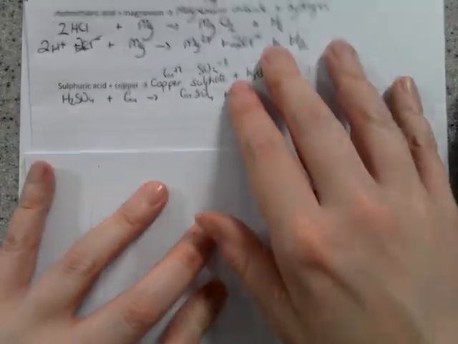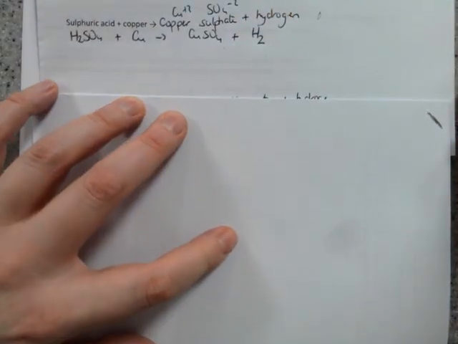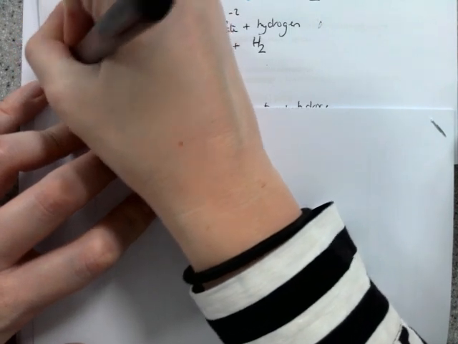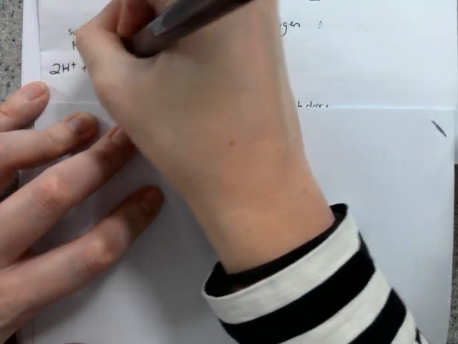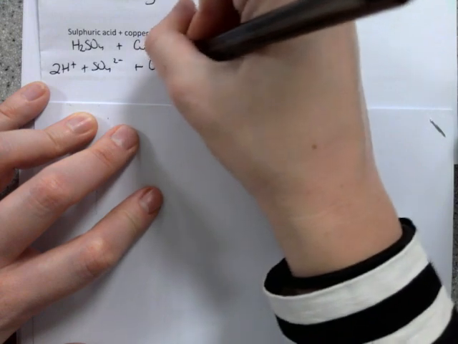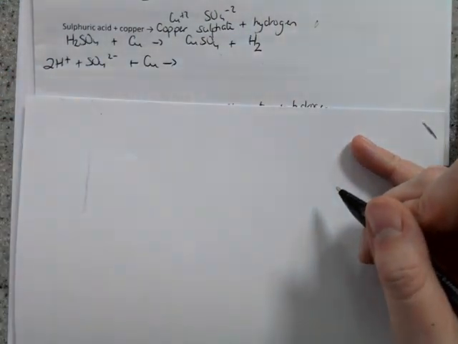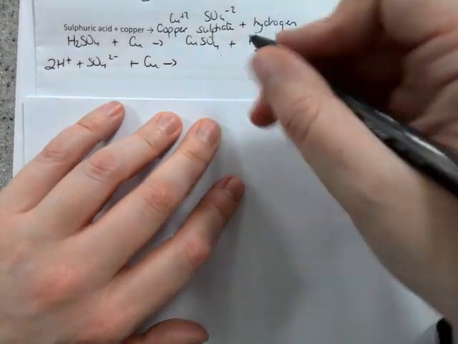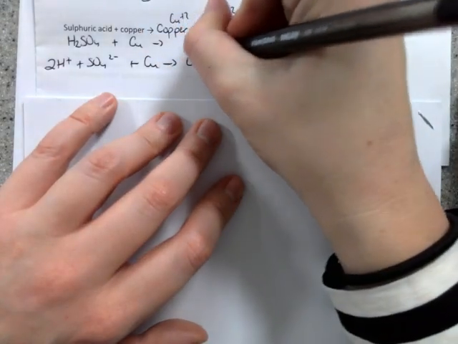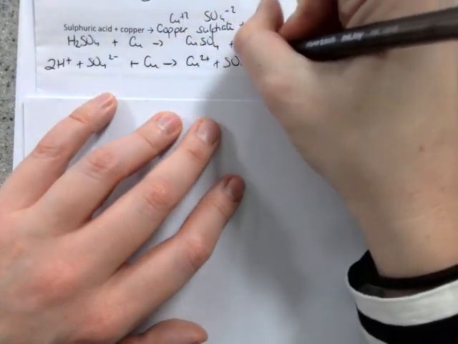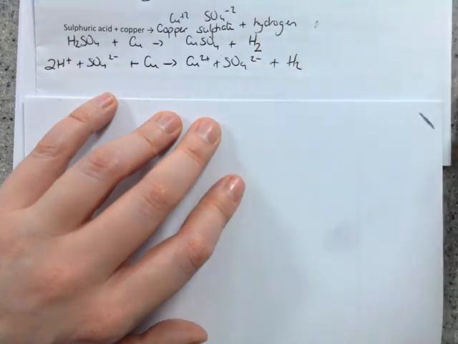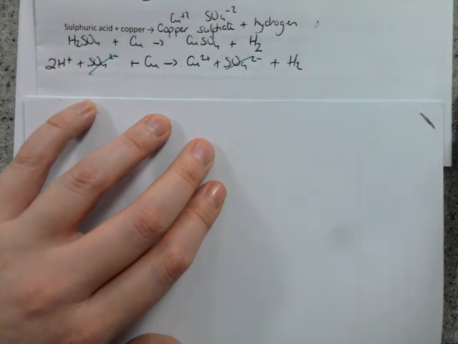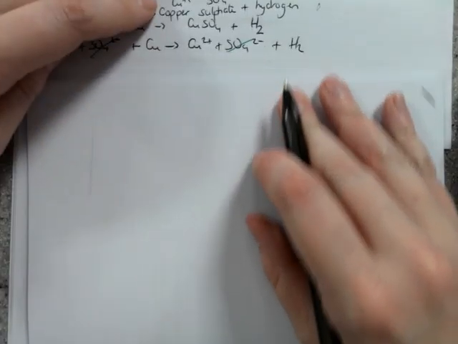The next one, I have got sulfuric acid. Again, if it's an acid, it will split into ions. I'm going to have 2 H+ and SO4 2-. Copper is a metal. If it's a metal, it's not going to split. It needs to be ionic and aqueous, or an acid. Copper sulfate is ionic and it will be aqueous. You're going to get Cu2+, you're going to get SO4 2-. Hydrogen is a gas. It will not split. This will cancel, this will cancel, and that is what you're going to be left with.